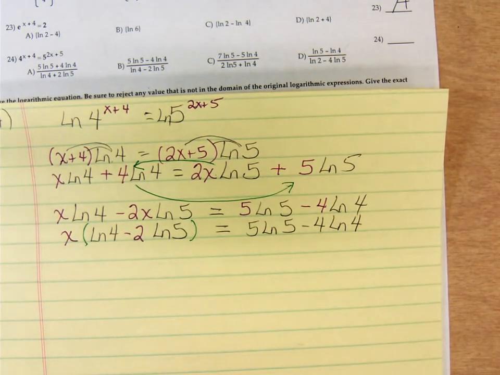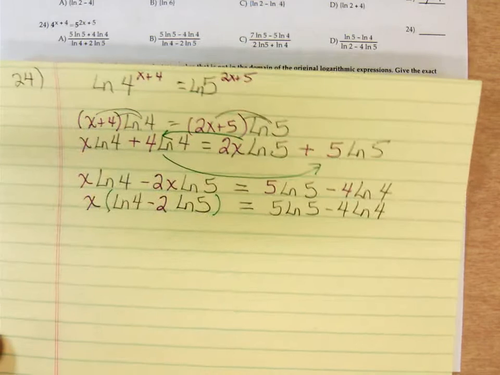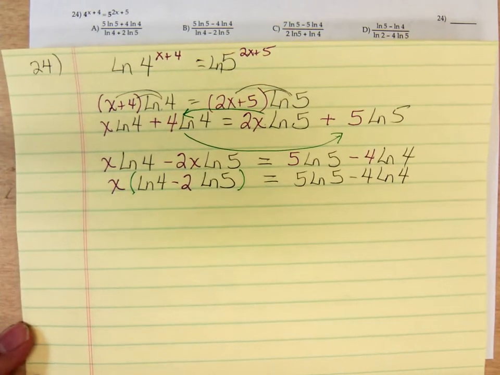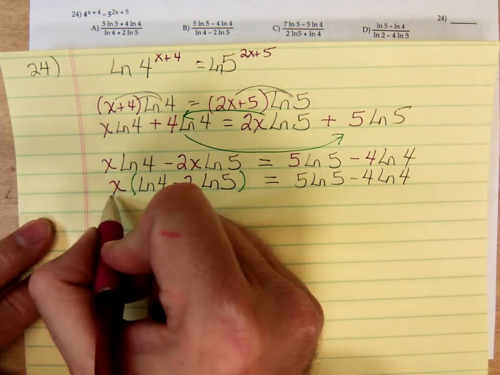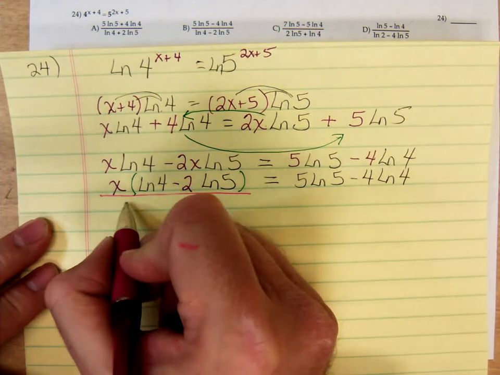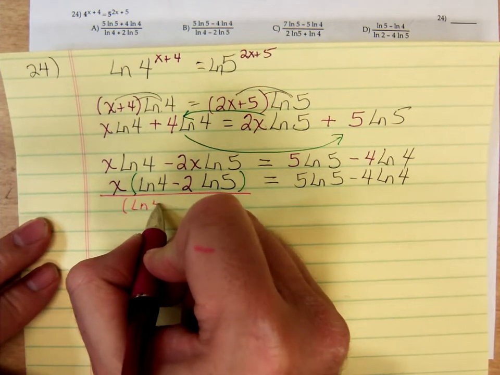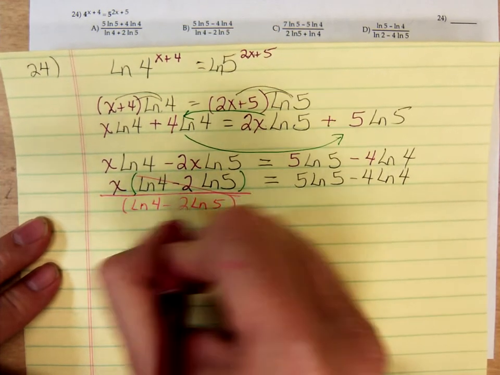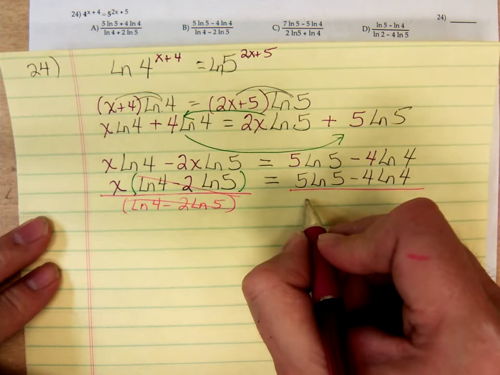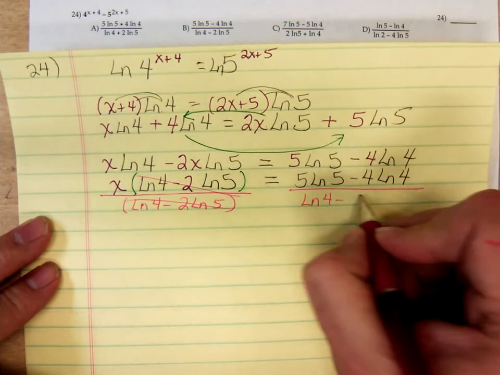If I want to get that x completely by itself, in order to isolate that x, I have to divide both sides by ln 4 minus 2 ln 5.